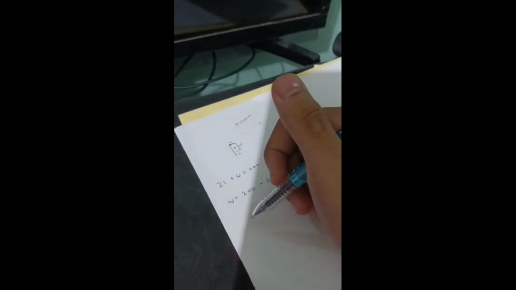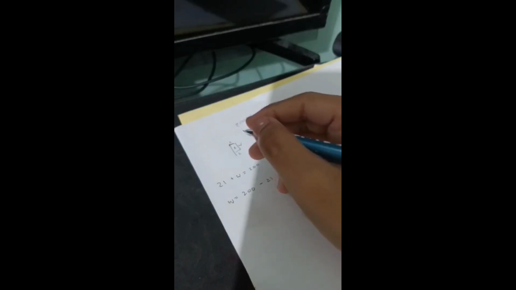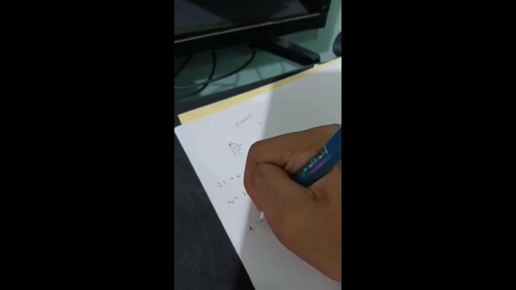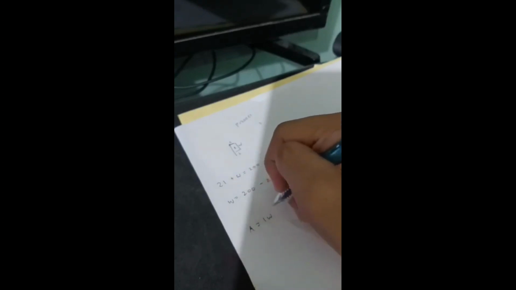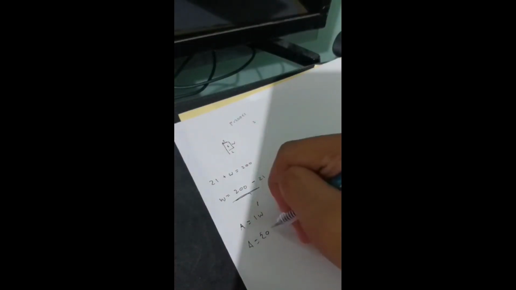Next, we need to find the area. The area of the rectangular pen is given by A equals L times W. Then we substitute this here, so A equals L times (200 minus 2L), which gives A equals 200L minus 2L squared.